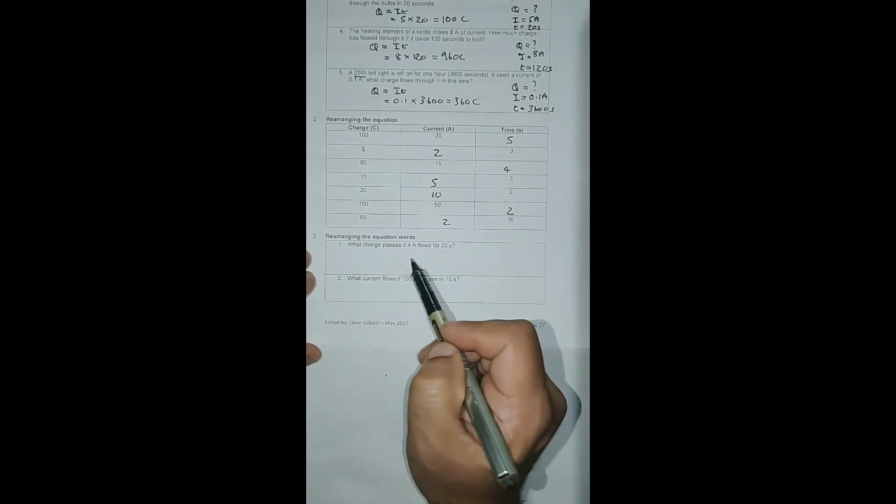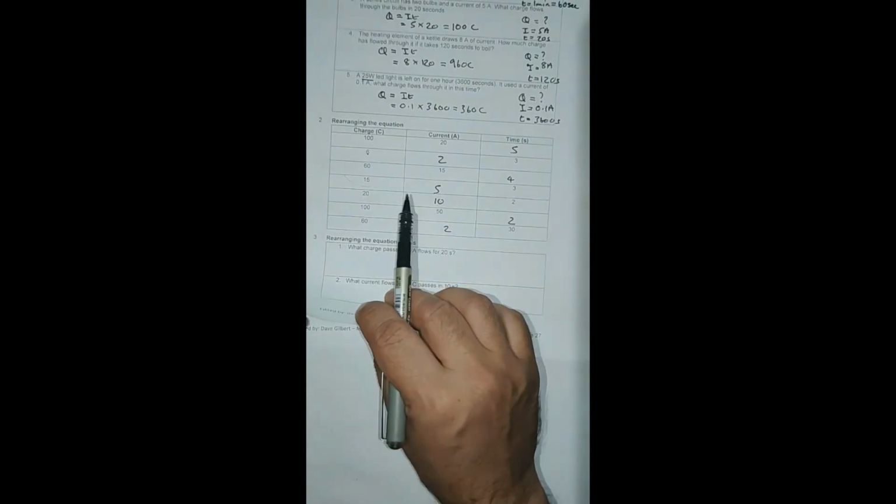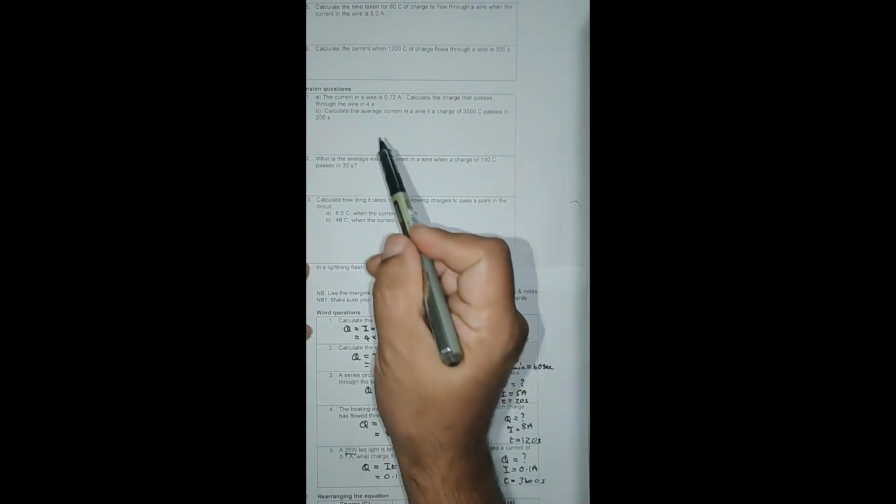So now have a go at rearranging equations in word format. Again, have a go at the extension questions as well. Once you've had a go at that, come back and we'll go through the answers together. So let's go through the answers of rearranging the word equations as well.